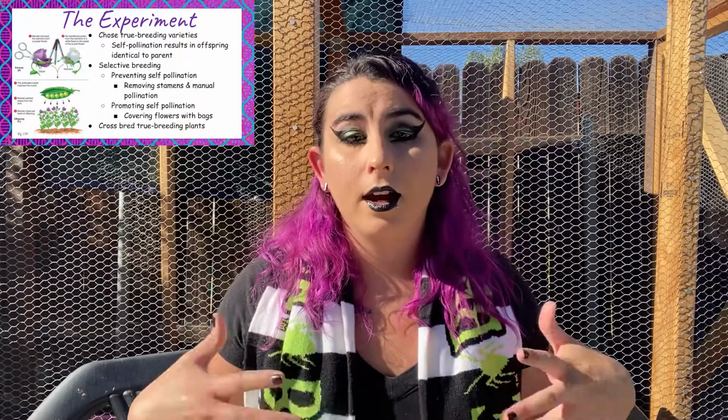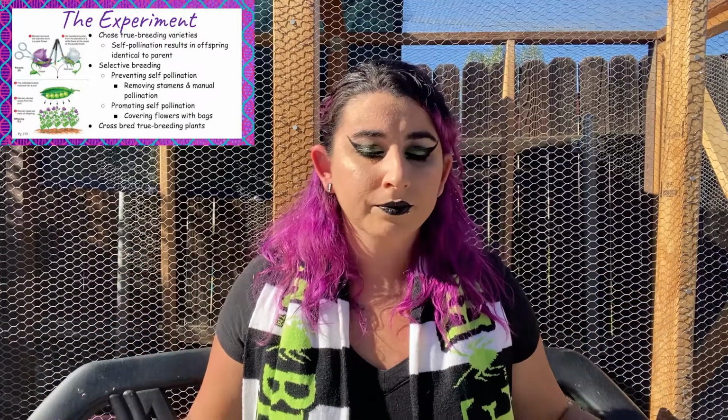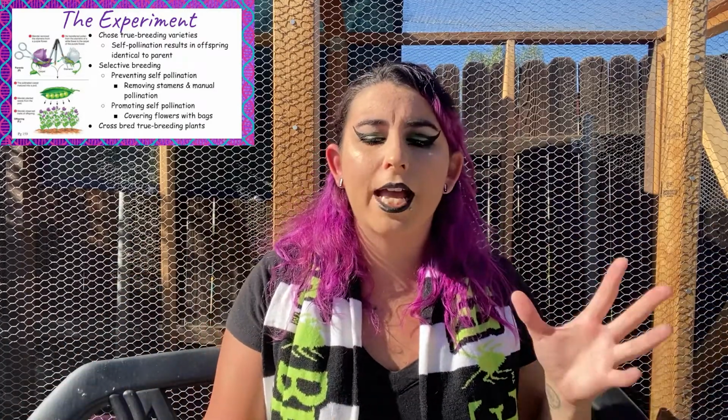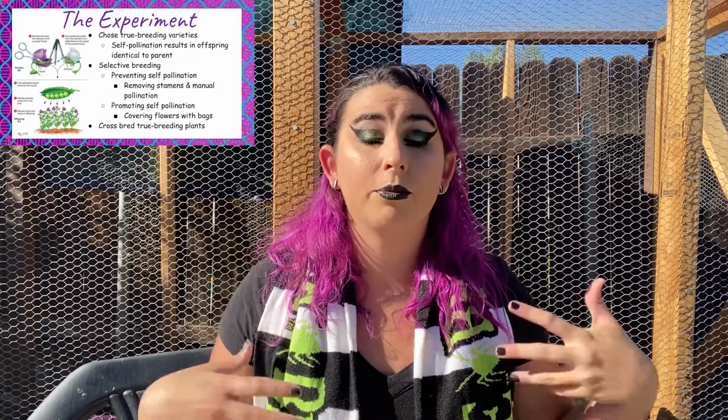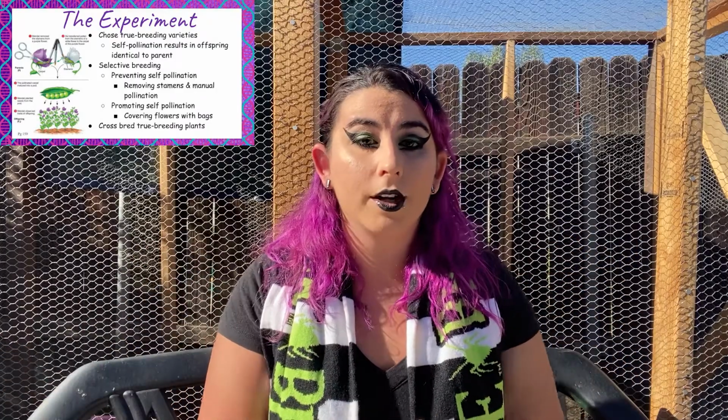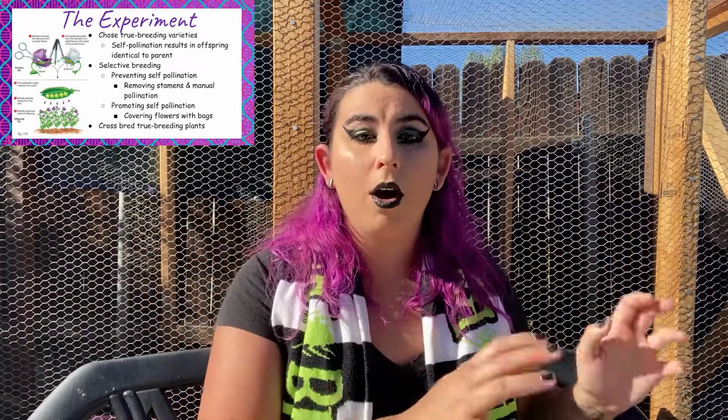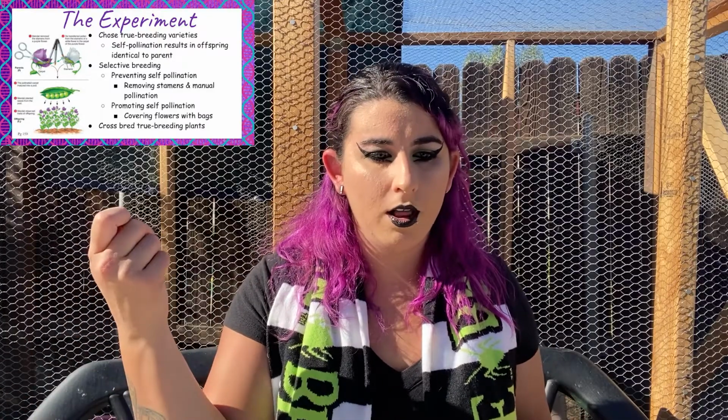So then he used some selective breeding techniques to see what happened in the offspring. First, when he was crossbreeding the plants, he had to prevent self-pollination. He did this by removing the stamens, the parts that produce the pollen, so you can't accidentally self-pollinate, and then just manually pollinated. So take a little brush, get some pollen, and slather it onto the part of the plant that accepts the pollen.